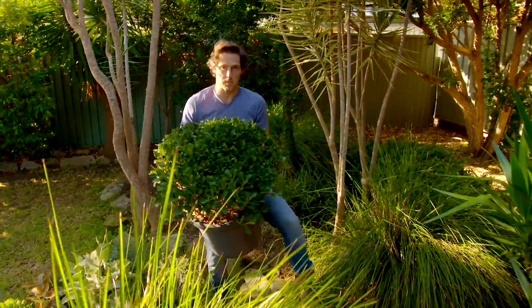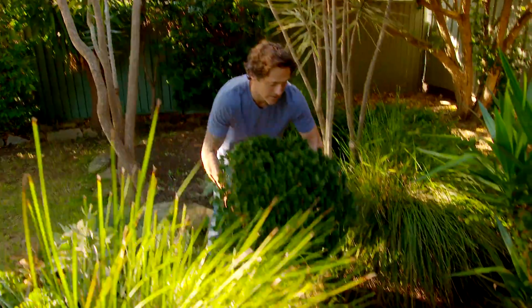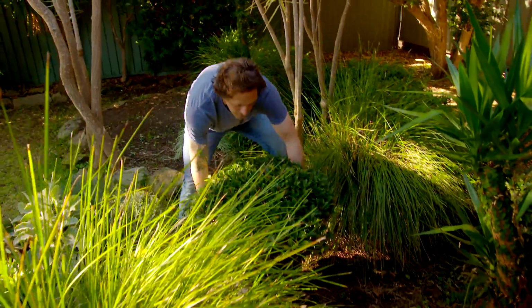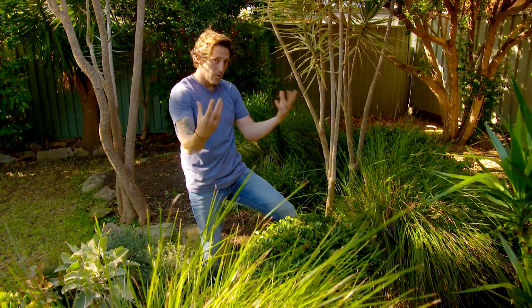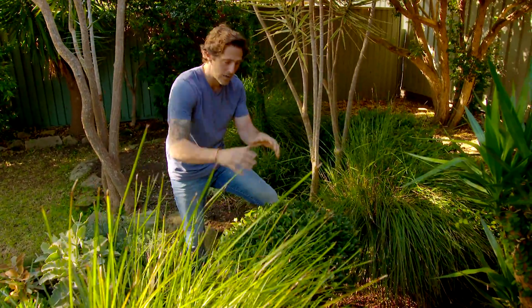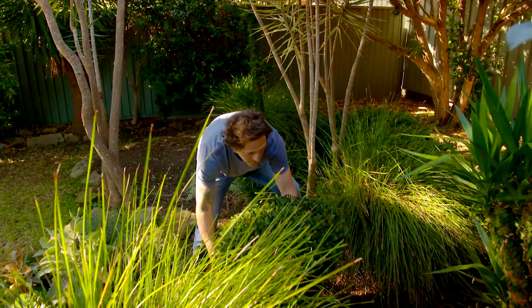I'm starting with my biggest plants. This is Raphiolepis, Oriental Pearl. And I'm placing it up here because we've got the rounded shapes of the Tunica, although they're quite light and fluffy. This gives us a more clipped round shape, so it sits comfortably next to them.